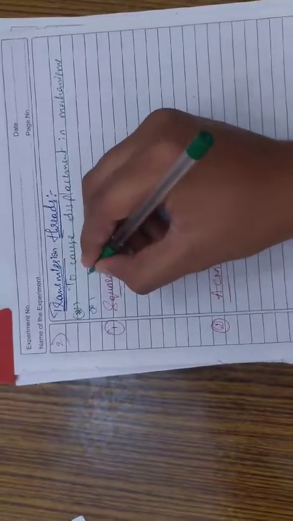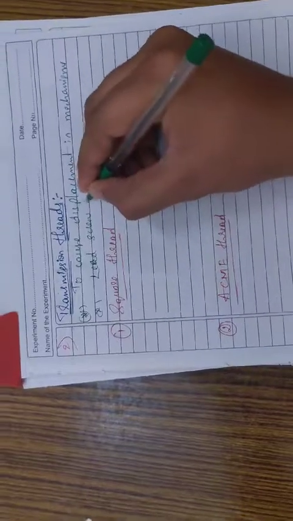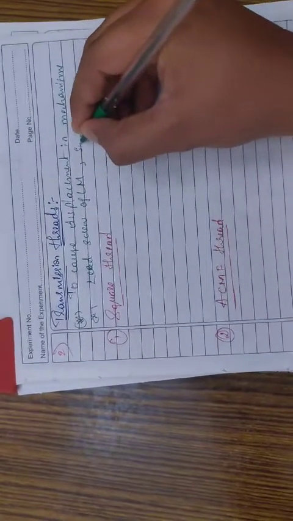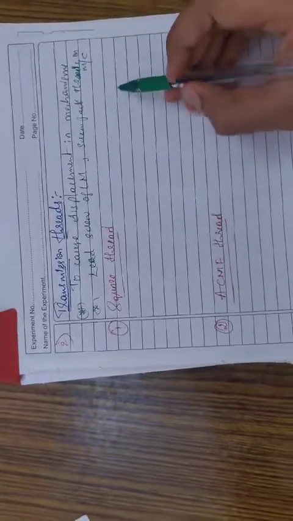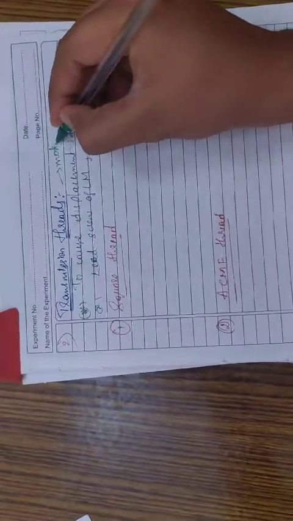For example, the lead screw of the lathe machine, screw jack, threads on machine vice, etc. These are the different types of transmission threads, used for transmission of both motion and power.